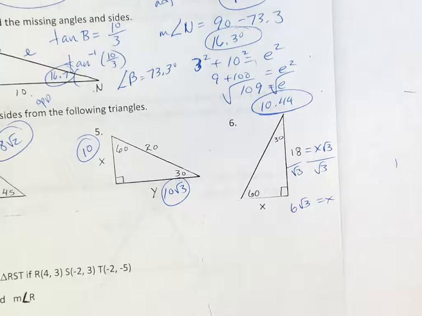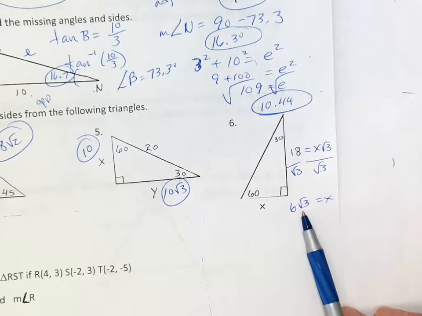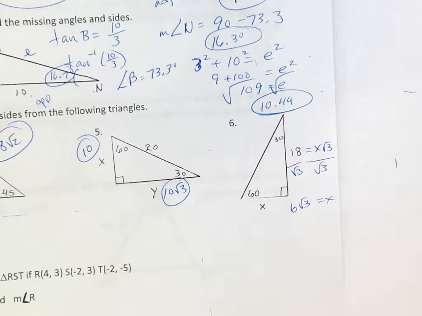And again, if you want to use cosine to get that answer, actually you'd have to use tangent. You get a decimal answer, but you could have used tangent. That's easy for me, okay? All right, you guys ready for 7?